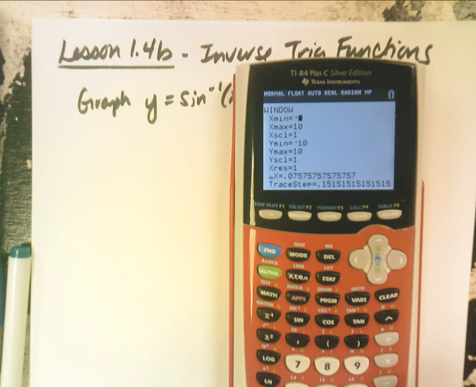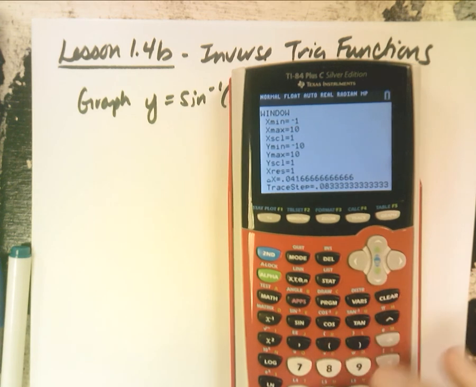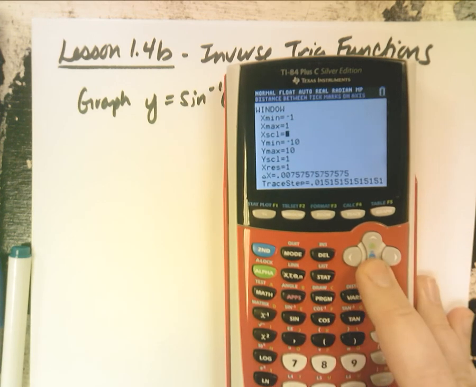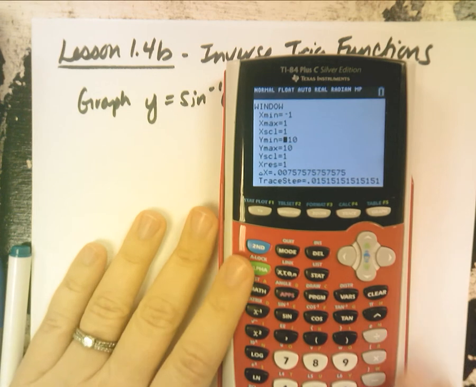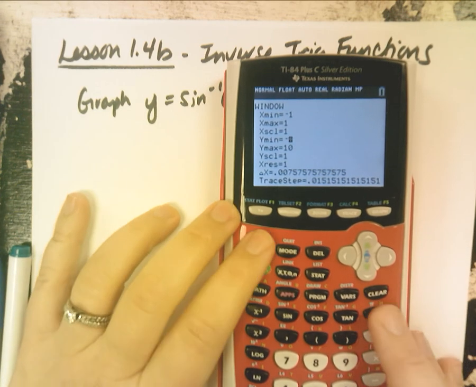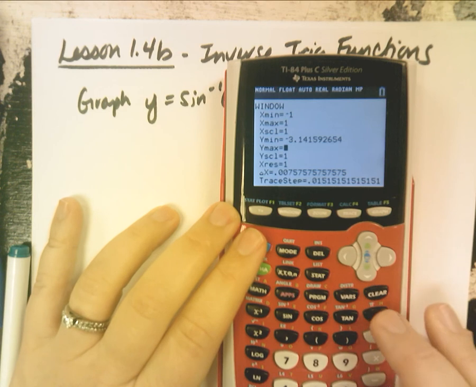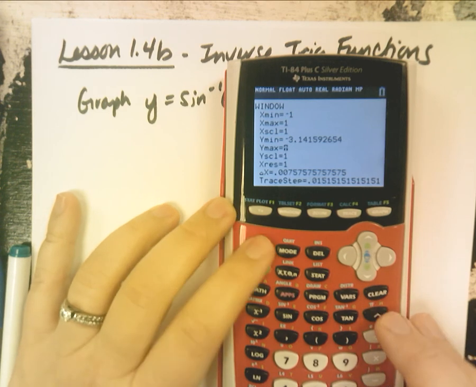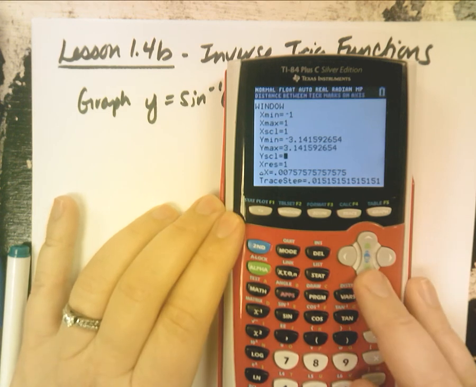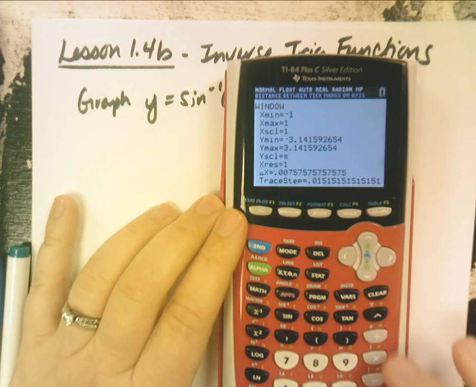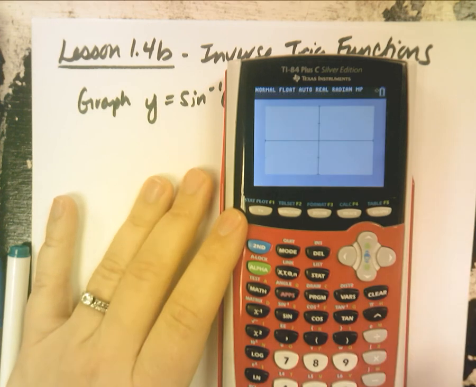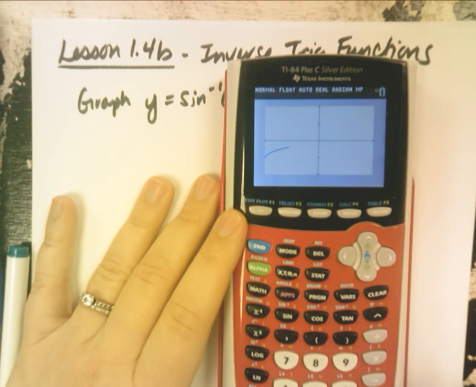So my x min, I'm going to make -1. My x max, I'm going to make 1. I'll go by a scale of 1. My y min is going to be -pi, and my y max is going to be pi. Whoops. And I'm going to go by a scale of pi/2s. And you'll see why. There we go. Come on, baby. There she goes.